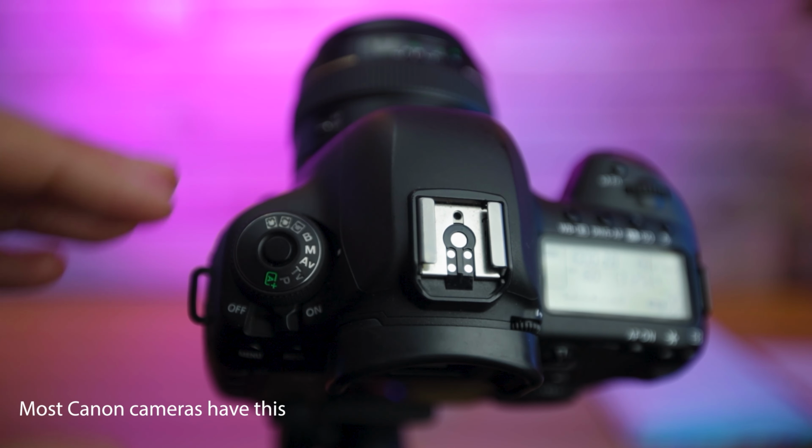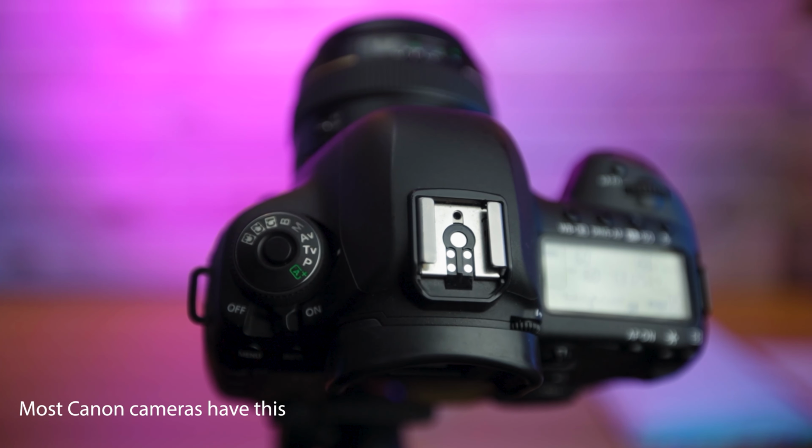Now this camera also has a shutter priority mode that's represented by TV on the top dial, and this will enable me to choose the shutter speed that I want, and then the camera will choose the other parameters for me.